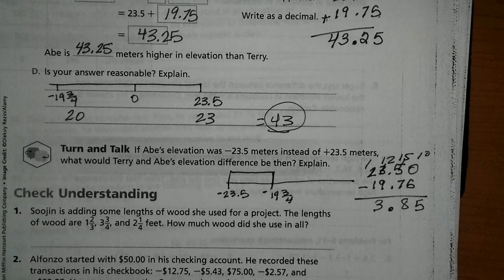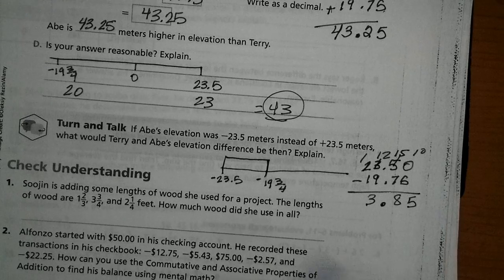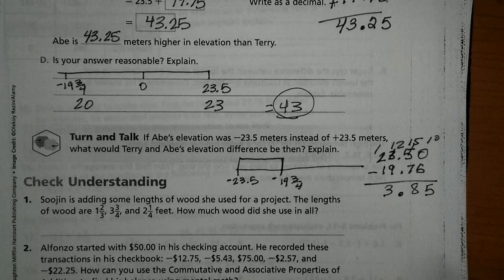All right, so then that brings us to the check understanding. So we still have about 16 minutes. So I'm going to give you 10 minutes to work on the check understanding, and then we will come back and check it. Okay, so 10 minutes.